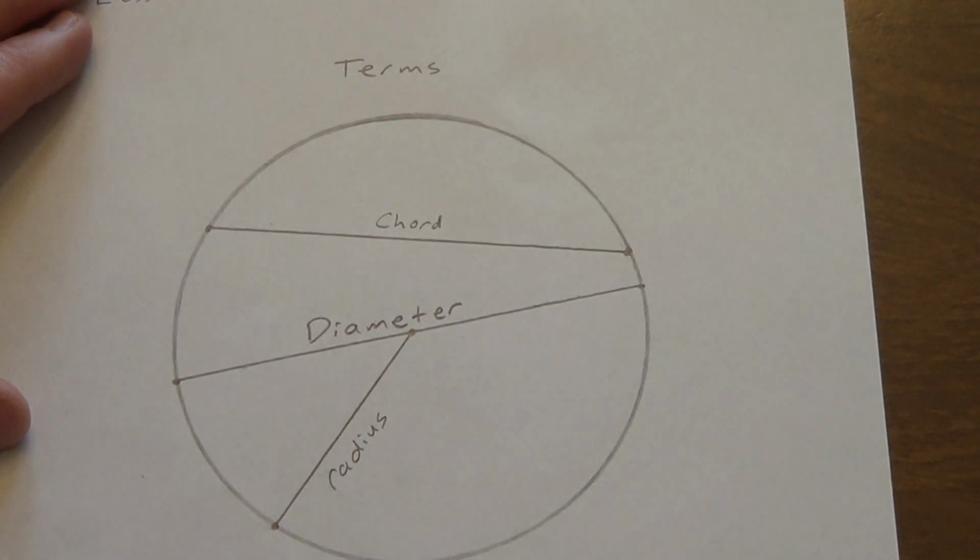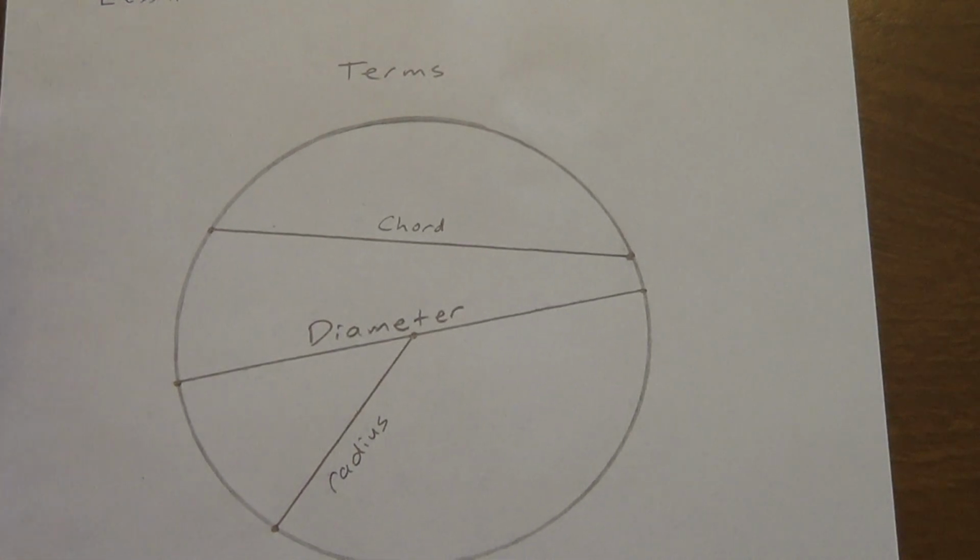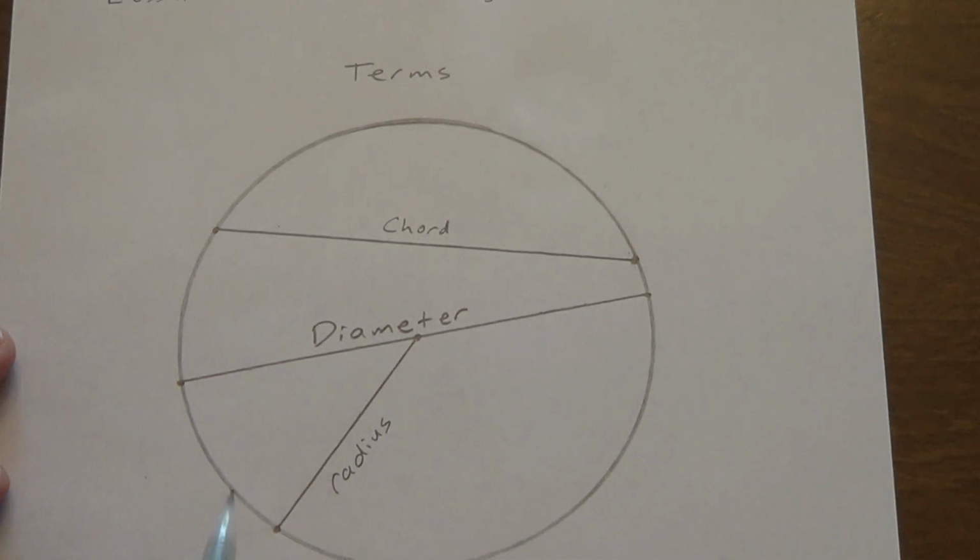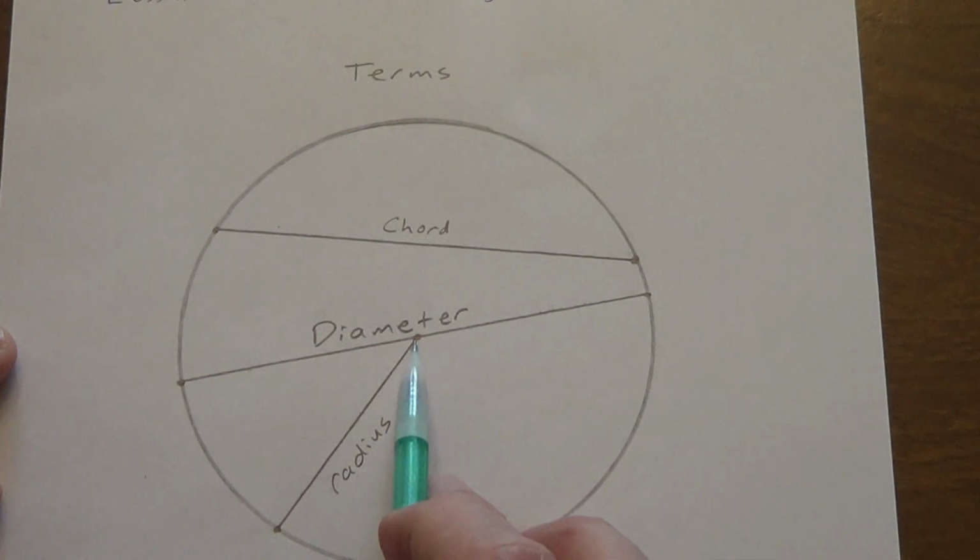Now, a diameter is twice as long as the radius. A diameter is the longest possible chord in a circle. You cannot form any chord that's longer than the diameter. But a diameter is a chord. It does start at a point on the circle and end at another point on the circle. It just goes through the center point.